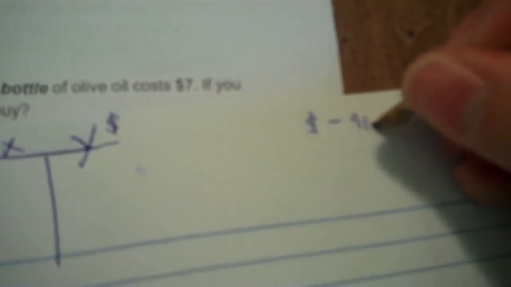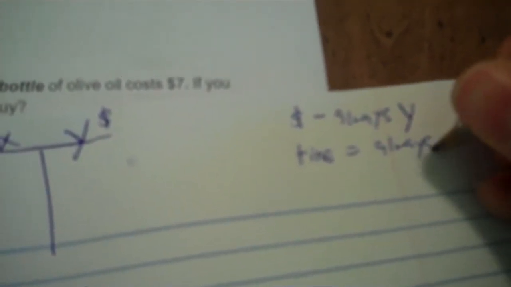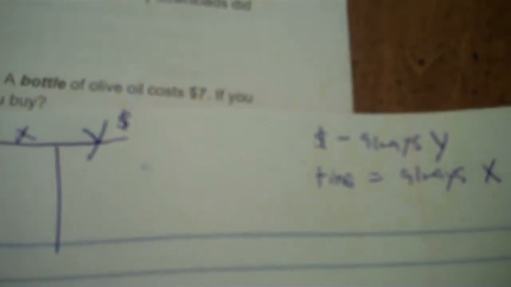In story problems, there's a way to get that. Whenever you have money, that needs to be Y. Y is money. So the other unit, the products, has to be X. Money, always Y. And if you have a time unit, which we don't in this problem, like minutes and seconds, time is always X, because time's always independent of anything else. The whole world can end and time's still going to go on. It's independent of anything else.